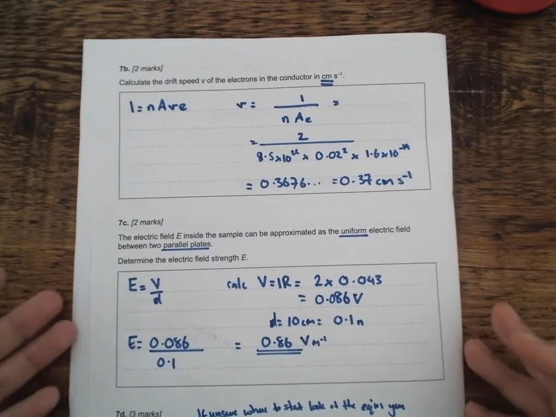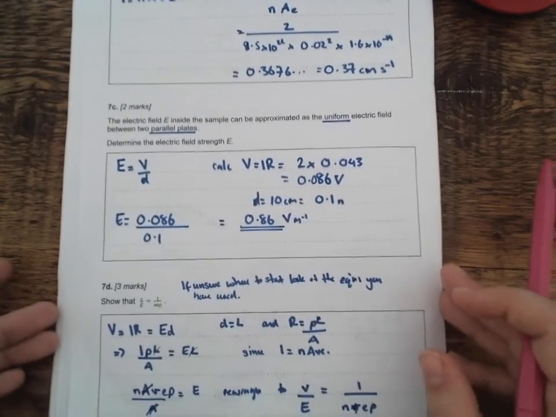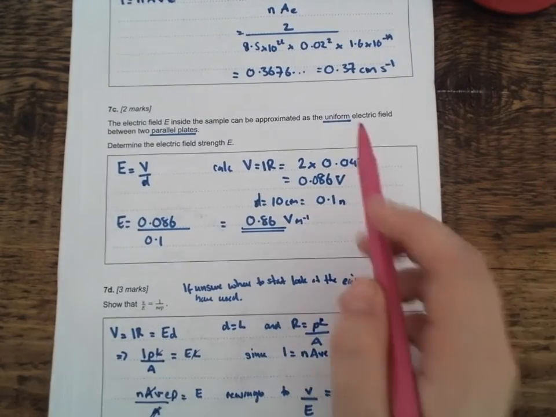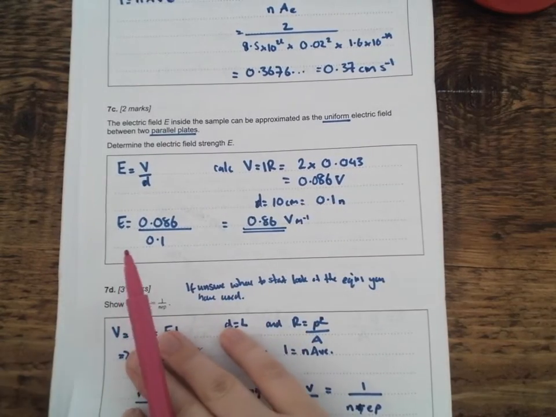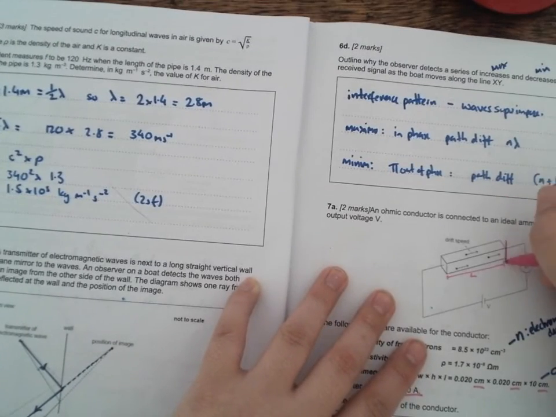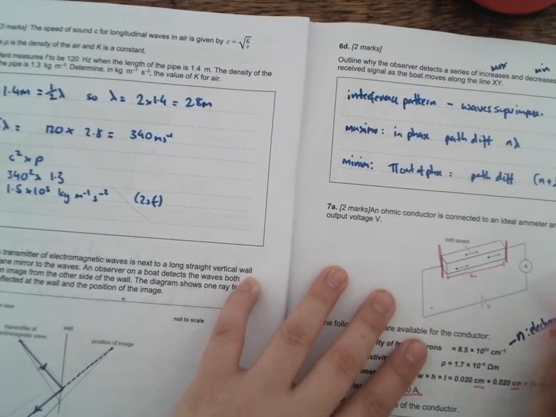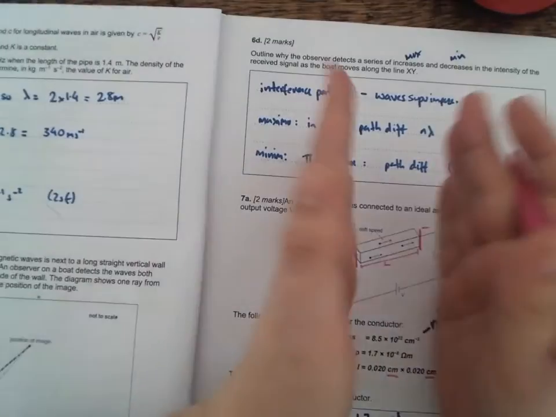The next question was moving on away from electricity more into electric fields. We had to talk about a uniform field between 2 parallel plates. What it's essentially telling me here is it's almost like I've got a plate there and a plate here, with this one being my positive plate and this one being my negative plate. So it's like 2 parallel plates that they're going between.